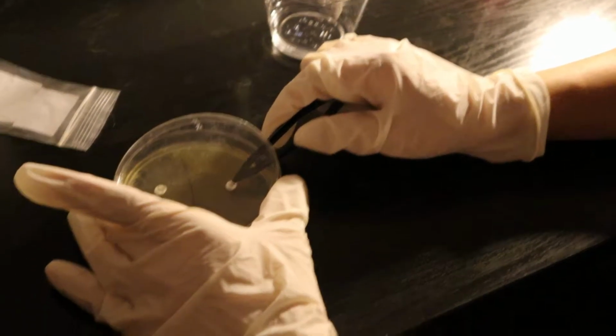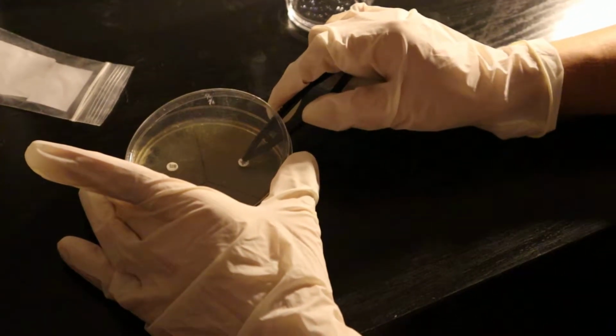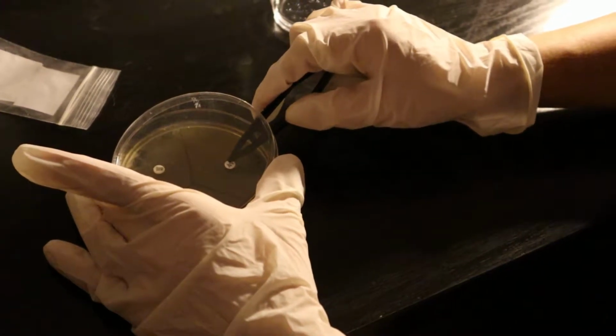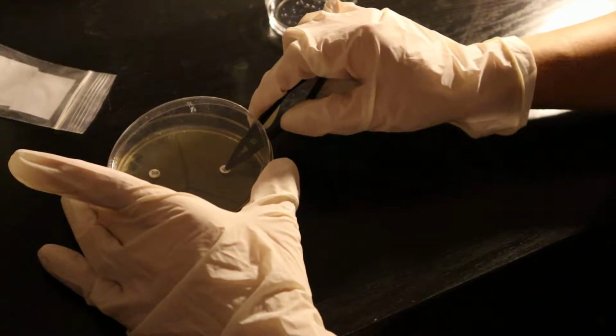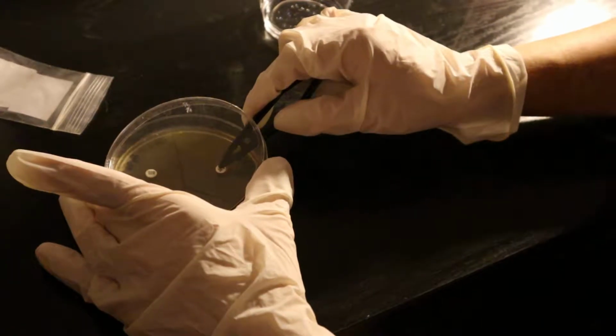And I'm going to gently press onto the disc to ensure that it is secure onto the agar plate.